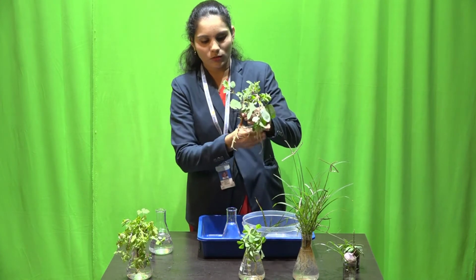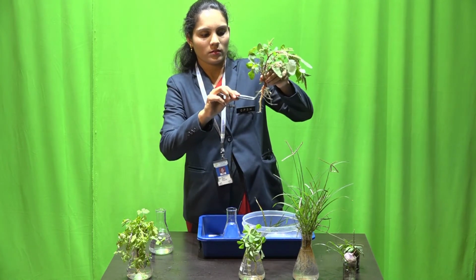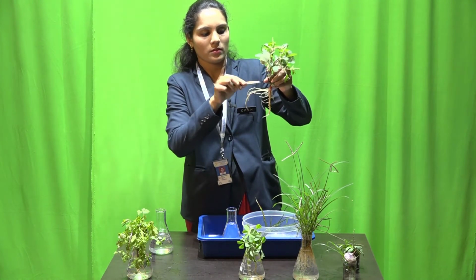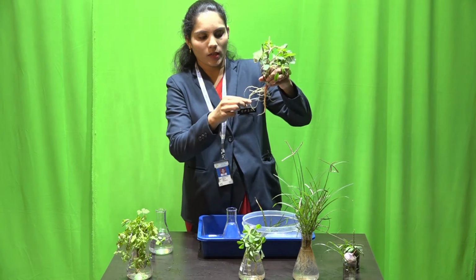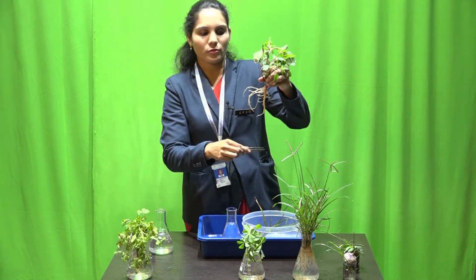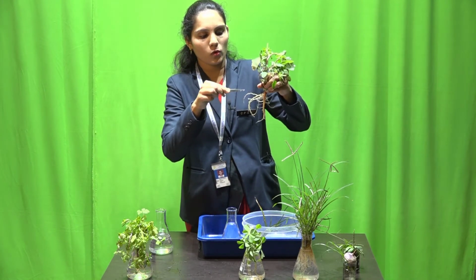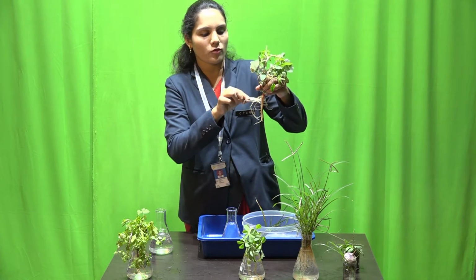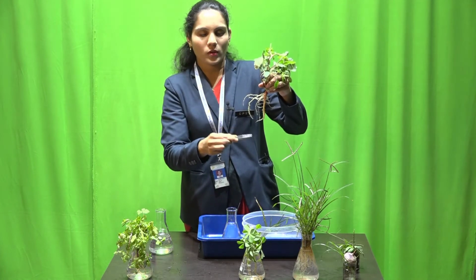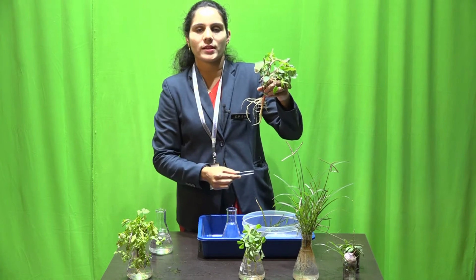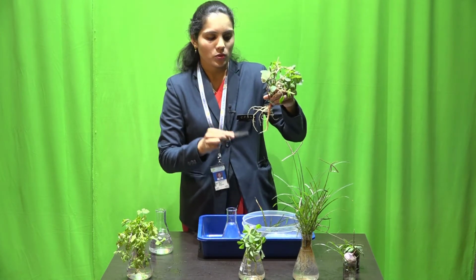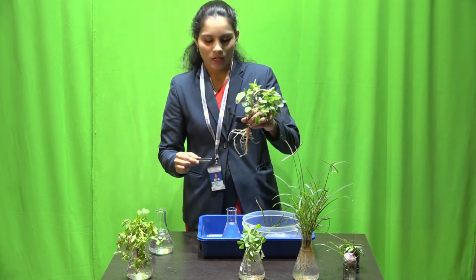So students, here you can see this is the main root. Okay, so this is known as a tap root, and the small hair like growth, fiber like growth is arising from that main root. Okay, so such kind of root is known as a tap root. So students, this is the type of tap root.